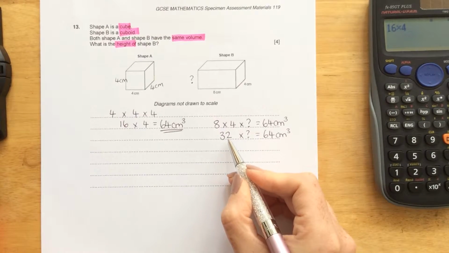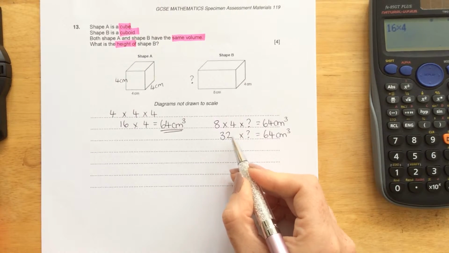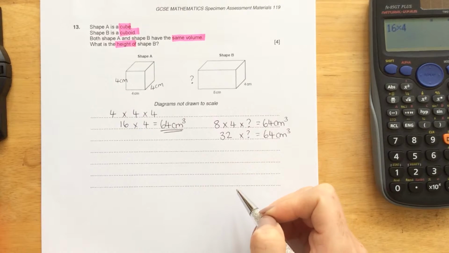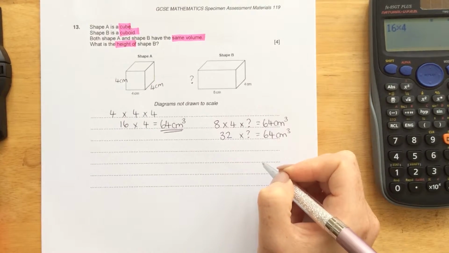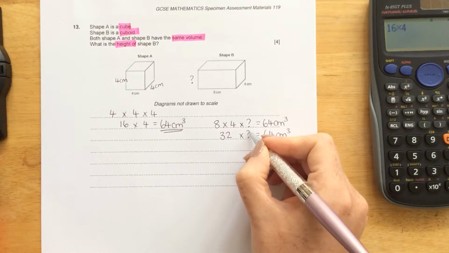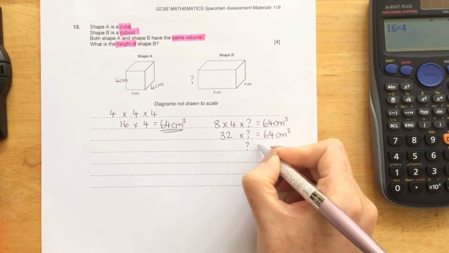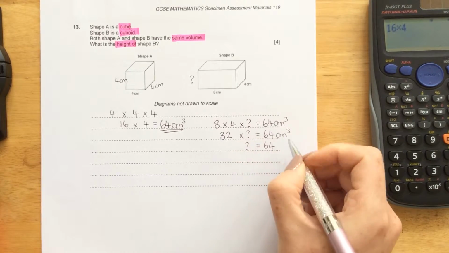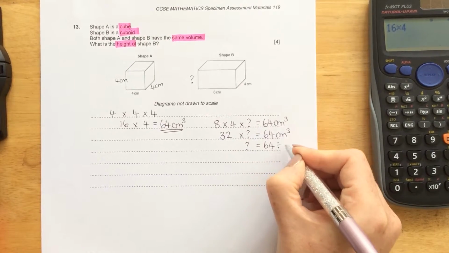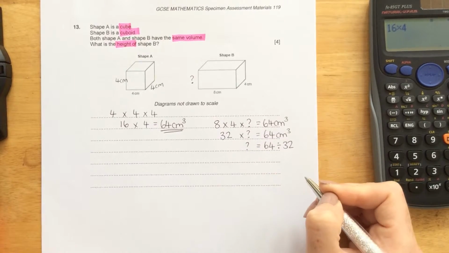Well, some of you will be able to see quite clearly that 32 times 2 would be 64. If you can't, then you can use the inverse operations. So that would leave me with what is 64, opposite sign, divided by 32.